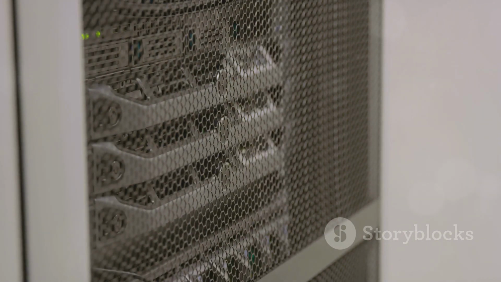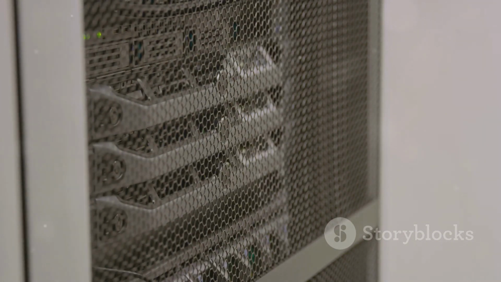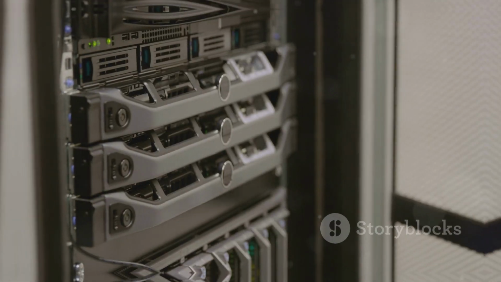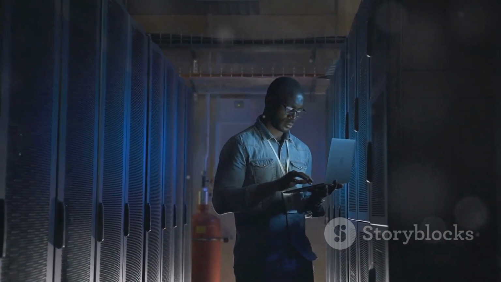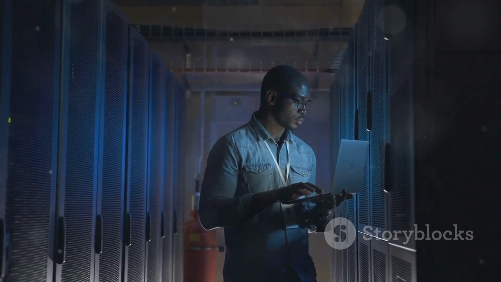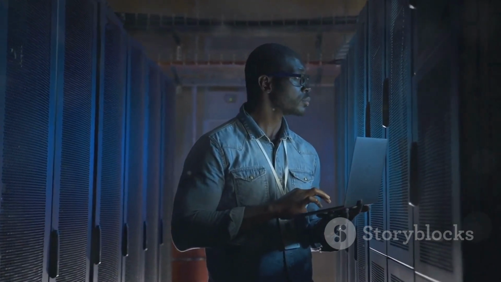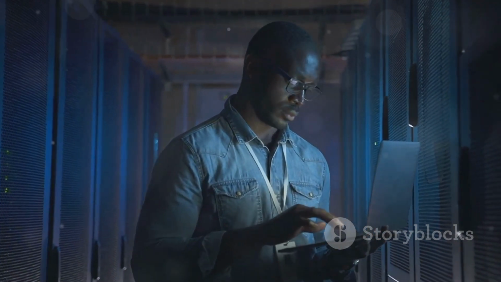Question 55. Describe the steps you would take to migrate user data from an old computer to a new one. Answer. Backup data, ensure compatibility, transfer files using appropriate methods like an external drive or network transfer, and verify data integrity on the new computer.